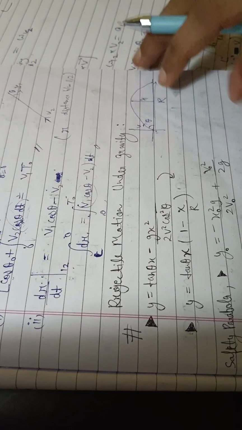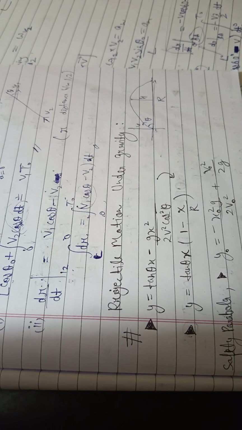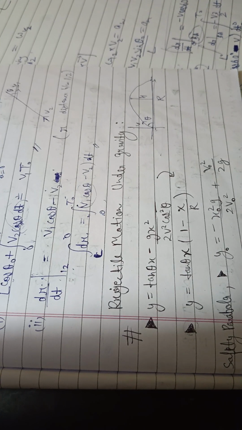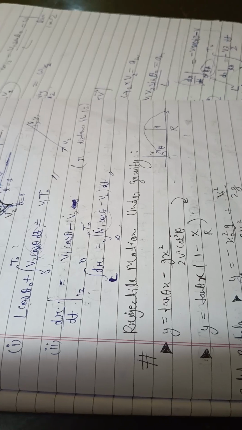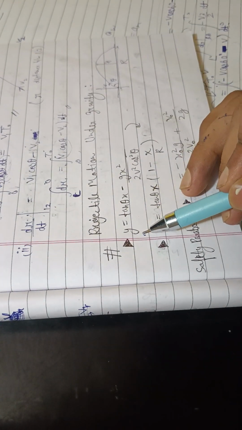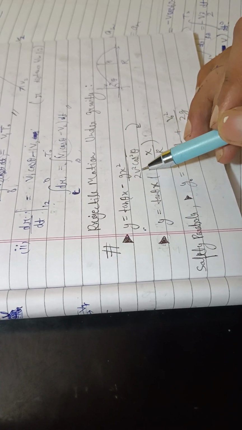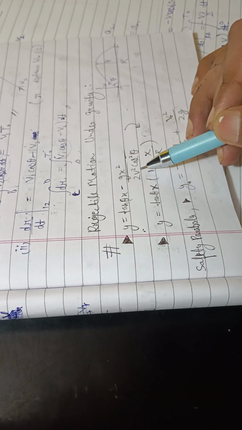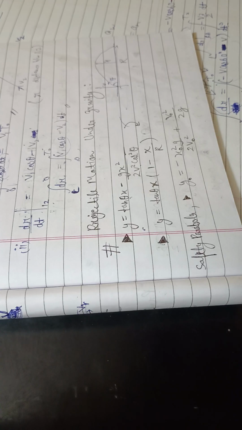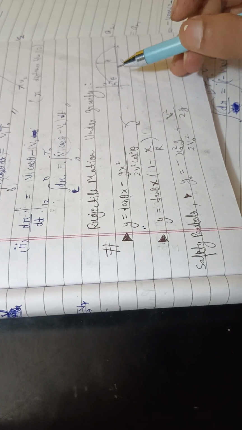Now we have finished almost everything in kinematics. Now few things are left, like projectile motion, under gravity. Under gravity, we have some equations of trajectory, like y equals tan theta x minus gx square by 2v square cos square theta, where v square is the velocity at which it is thrown. Theta is the initial angle with the horizontal.